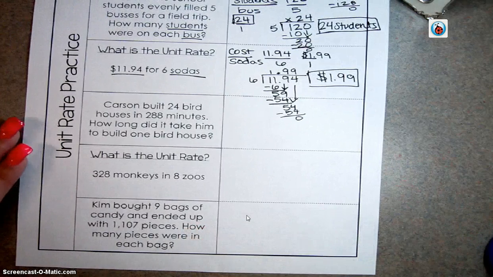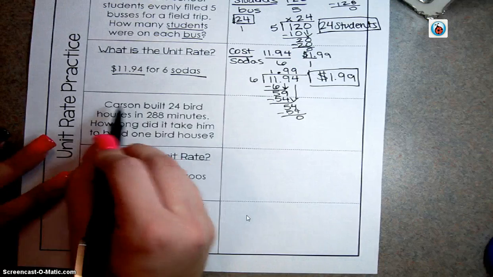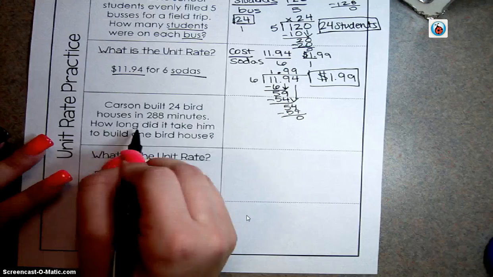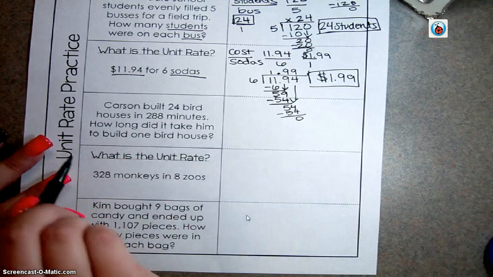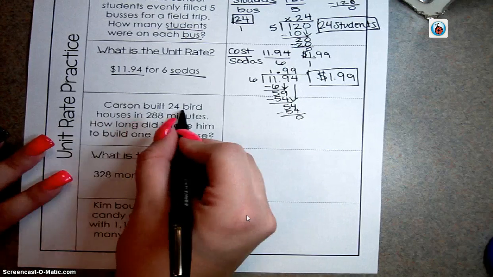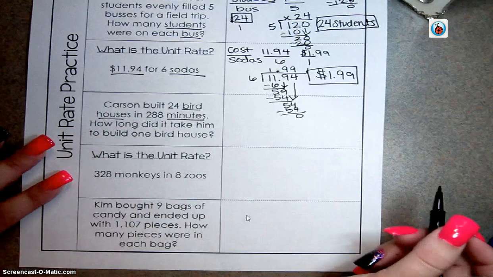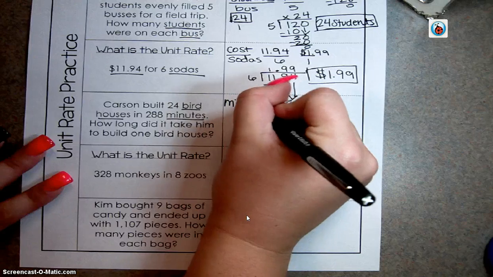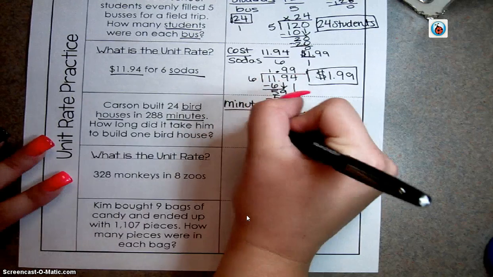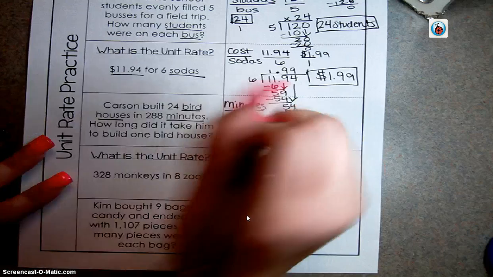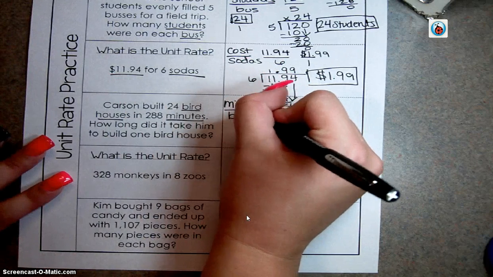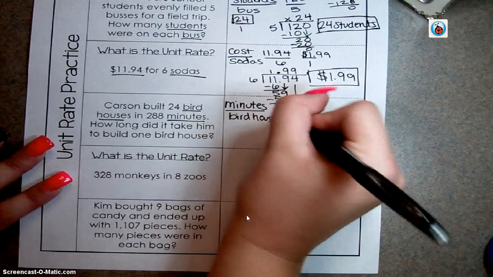Make sure you look to see what 2 things you're talking about. So like this one, Carson built 24 birdhouses in 288 minutes. How long did it take him to build 1 birdhouse? So we're talking about birdhouses and minutes. So I'm going to do minutes on top. Try to do whatever you're looking for on bottom. So it's looking for 1 of. So I want to know how long it took him to build 1 birdhouse. Okay?